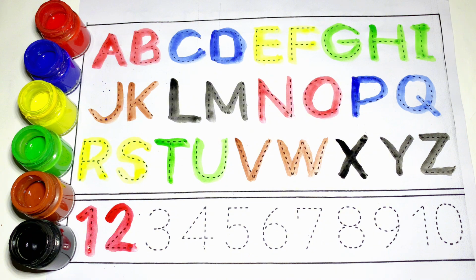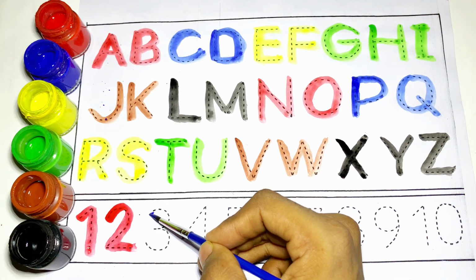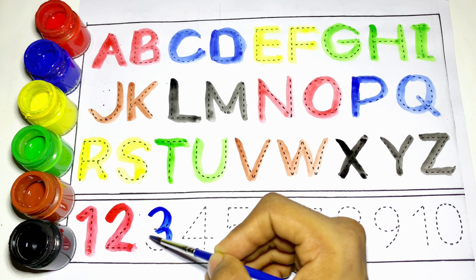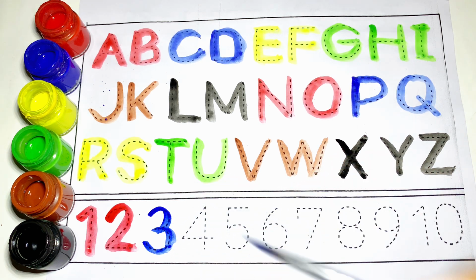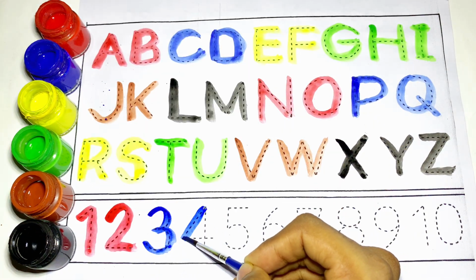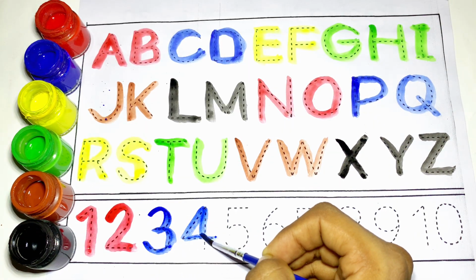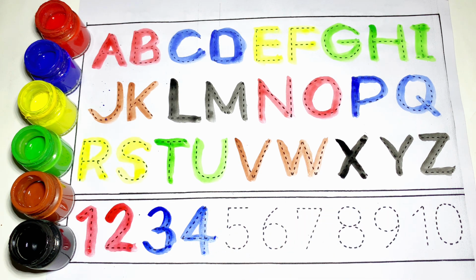The number 3, and use blue color. T-H-R-E-E, 3. Kids, again use blue color and draw 4. The number 4. F-O-U-R, 4. Kids, now draw 5.